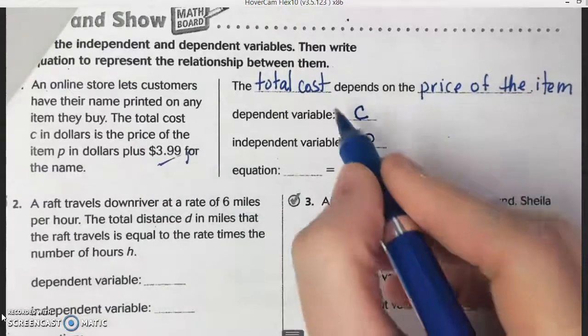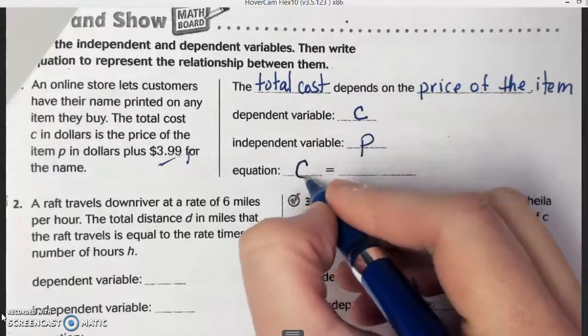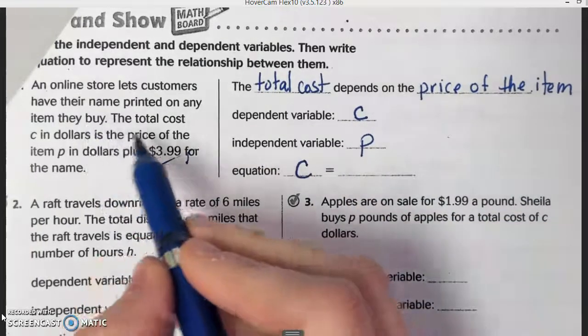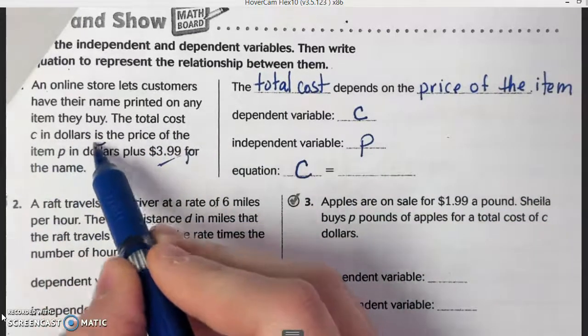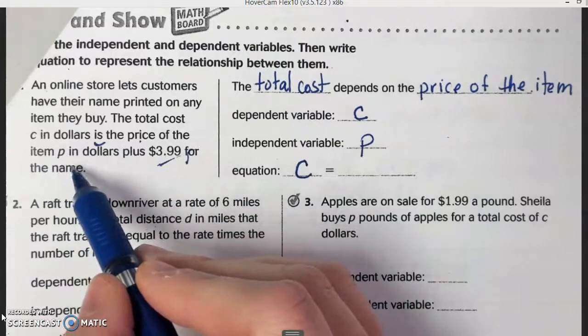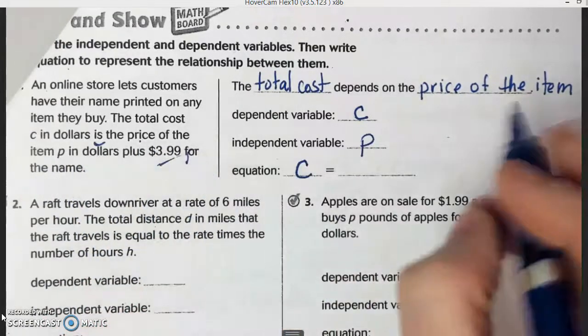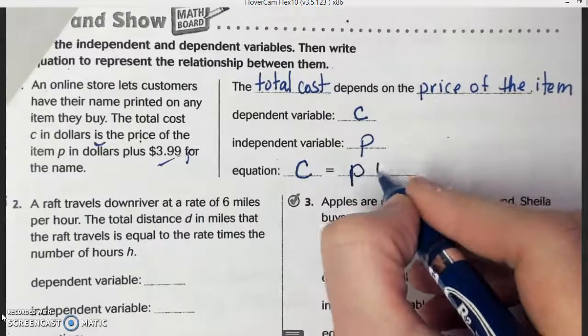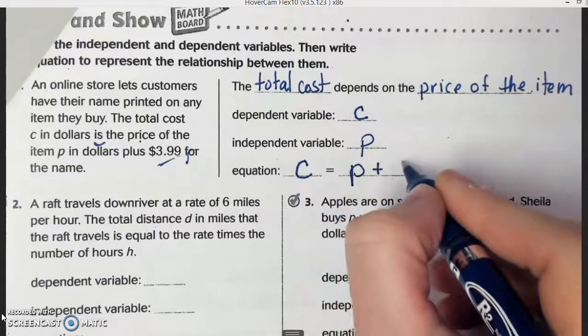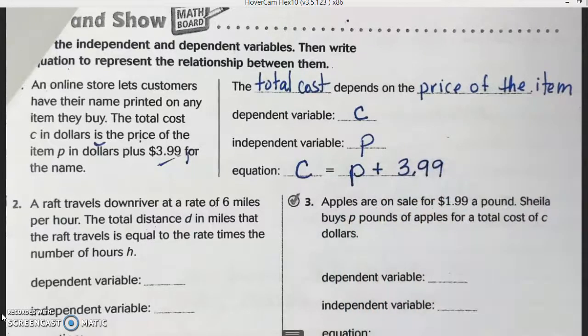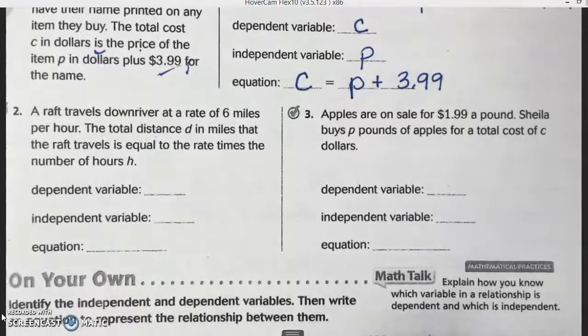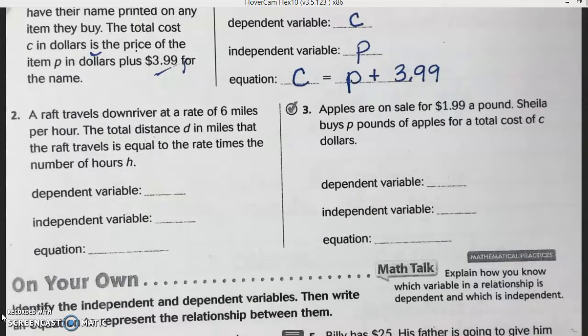So when I write my equation, my dependent is going to be by itself, C equals. So now let's look, it says total cost in dollars is the price of the item P plus $3.99. So I just put C equals P plus $3.99. Does that make sense? This is confusing. It is. You really do have to read through them.